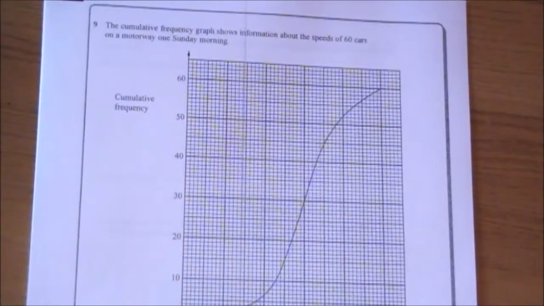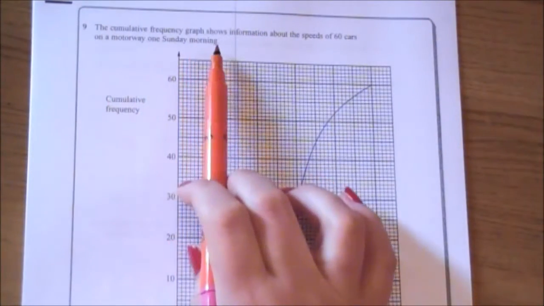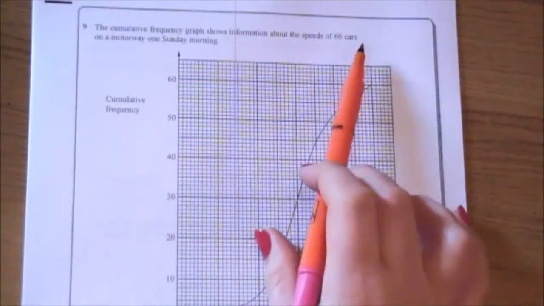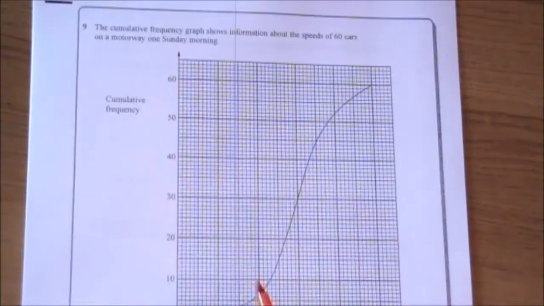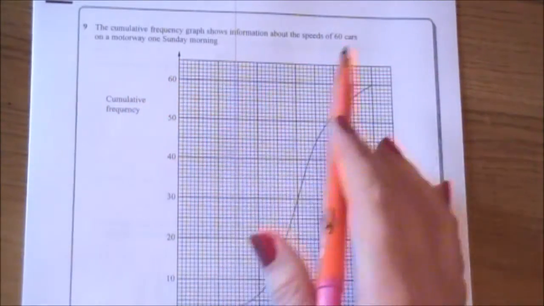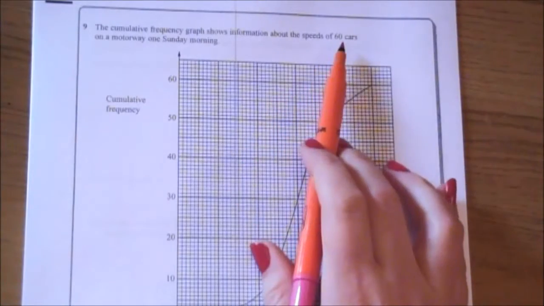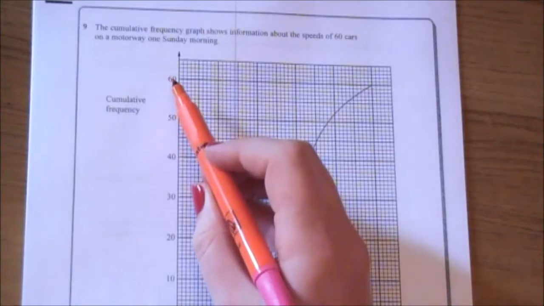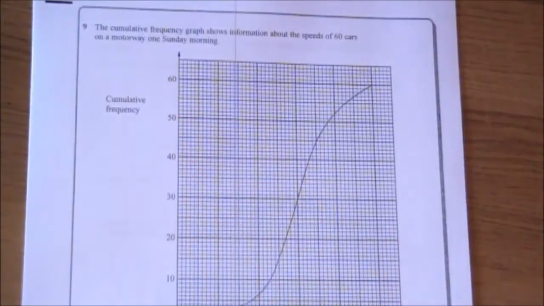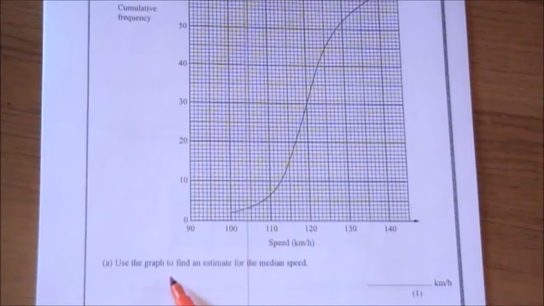Question 9 is a lovely cumulative frequency question. So, the cumulative frequency graph shows information about the speeds of 60 cars on a motorway one Sunday morning. So, there's the frequency. Frequency means the number of. Okay, so the fact that there's 60 cars and there's a frequency of 60 is no coincidence. So the question wants us to use the graph to find an estimate for the median speed.